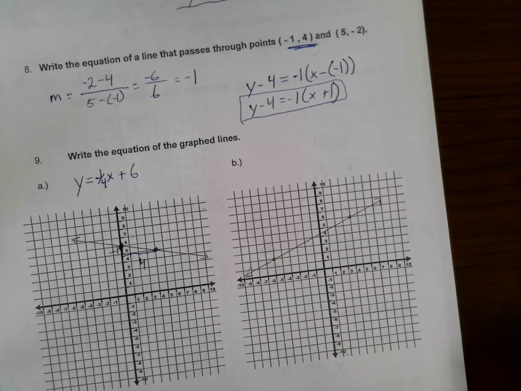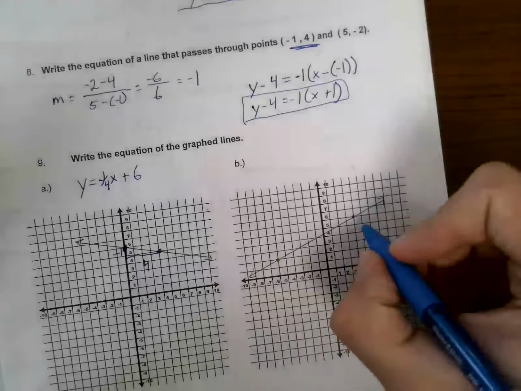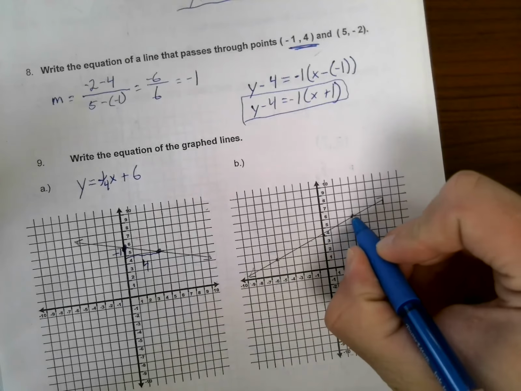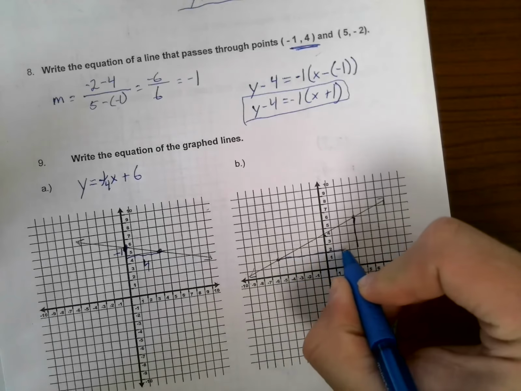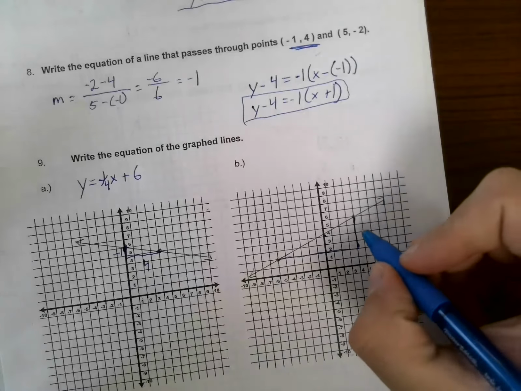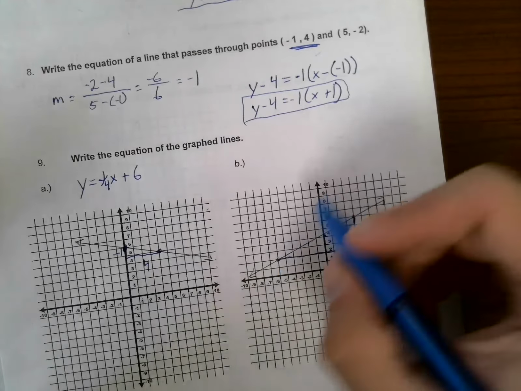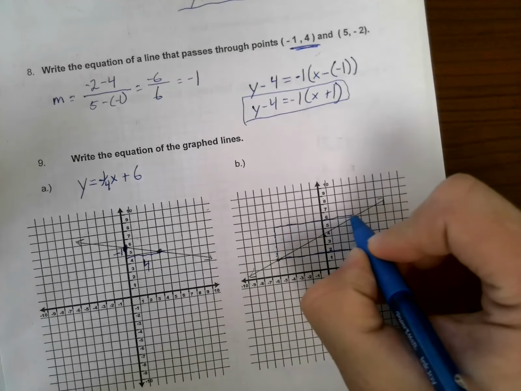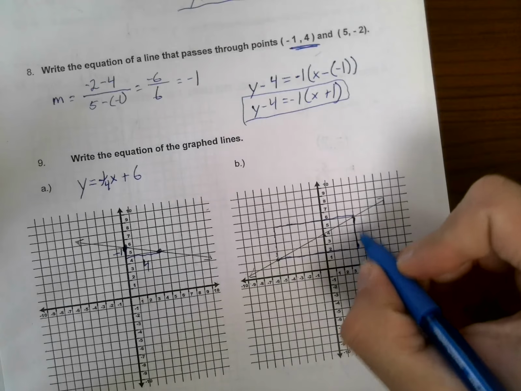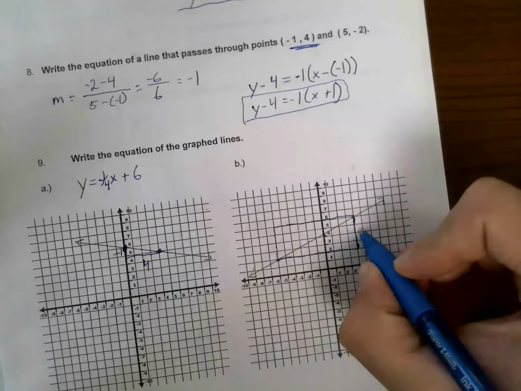And then we have another line. This time, though, I don't know where I'm crossing the y-intercept or the y-axis. So I'm going to first find my slope, and it doesn't matter which way you go. You could go this way and then over as well. But in this case, I'm going down 1, 2, 3, 4.